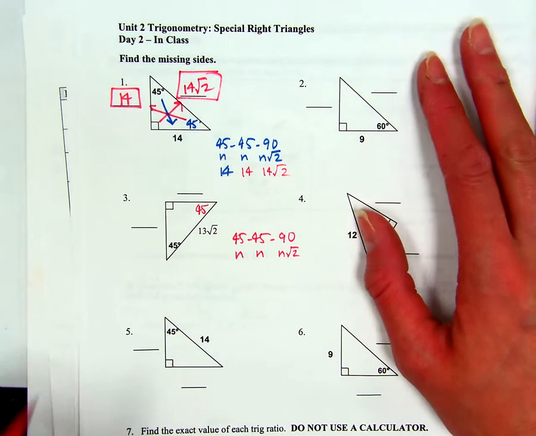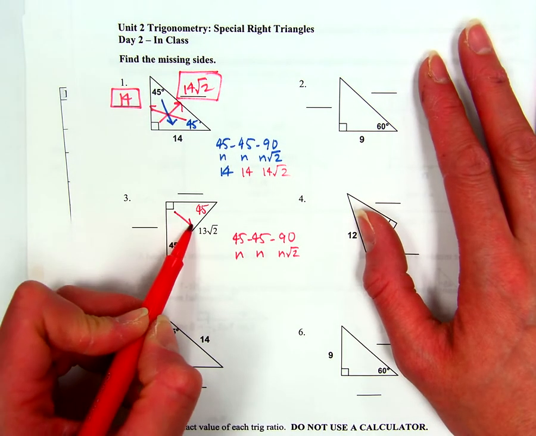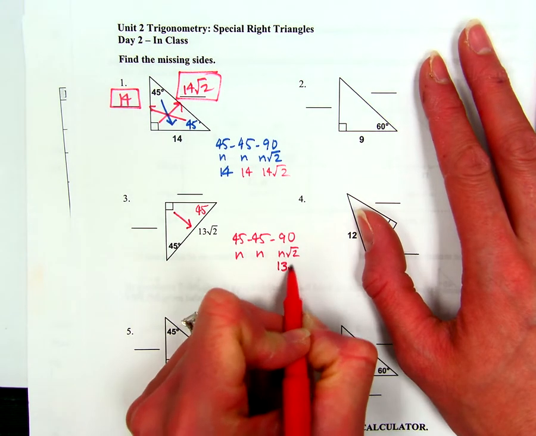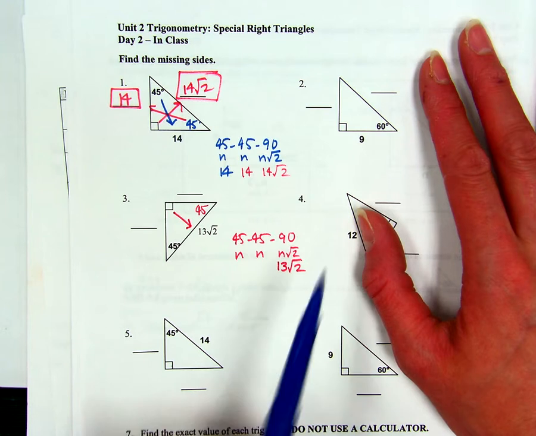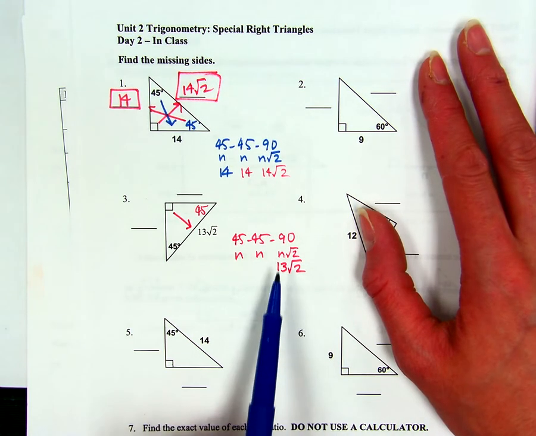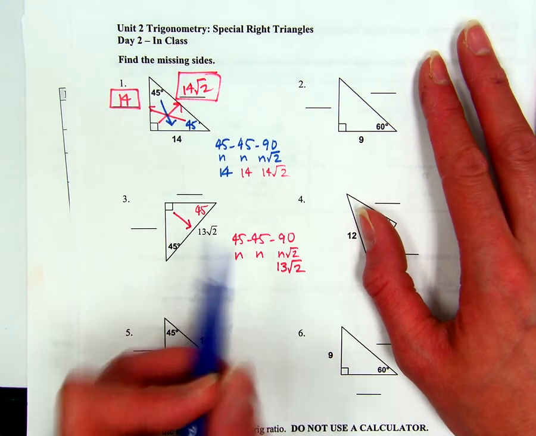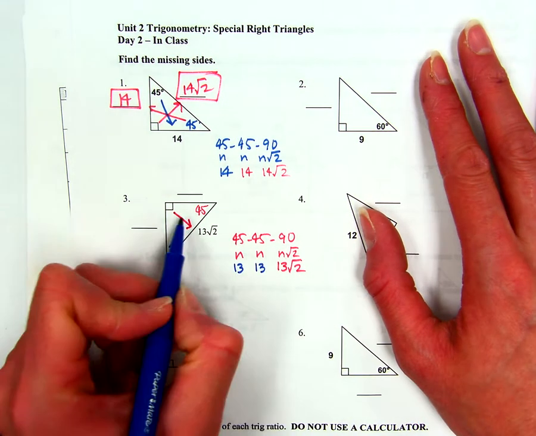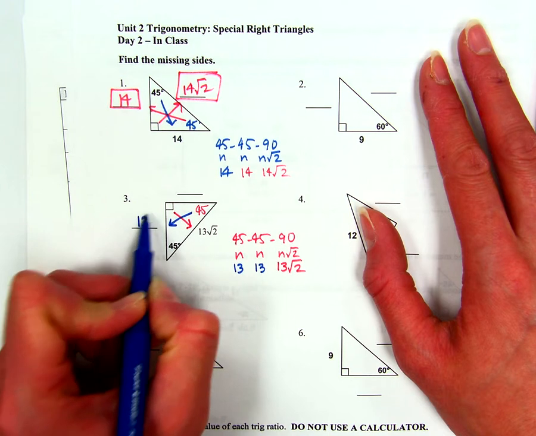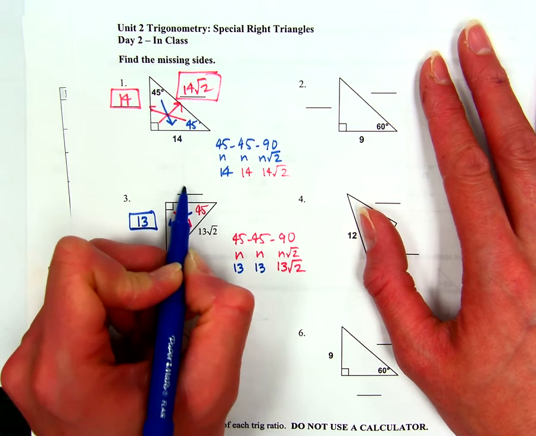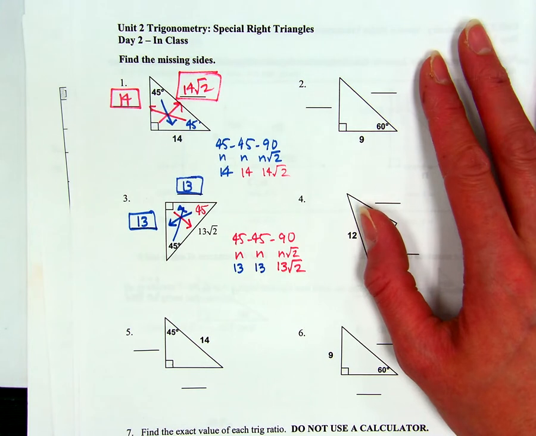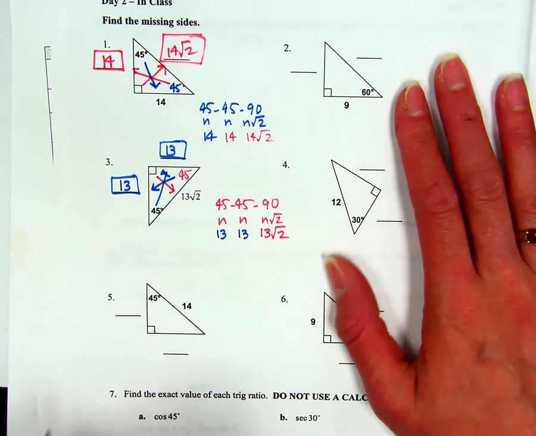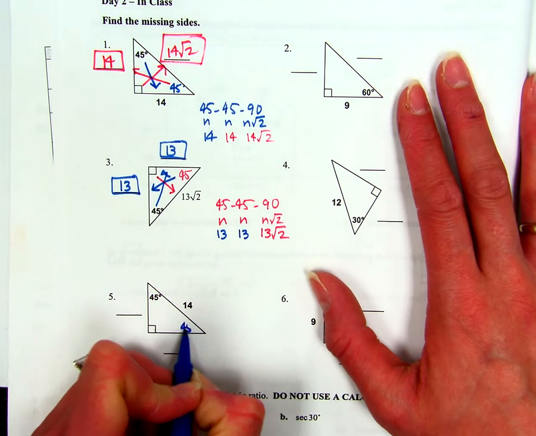All right, so let's see which one they gave us. Here's my 90-degree angle, so they gave me the one that's across from the 90-degree angle. This is 13 root 2. So if N root 2 is equal to 13 root 2, then N has to be 13. So this N also has to be 13, and this N has to be 13. So that means that the side across from the 45 is 13. The side across from the other 45 is also 13. Then you're all done.